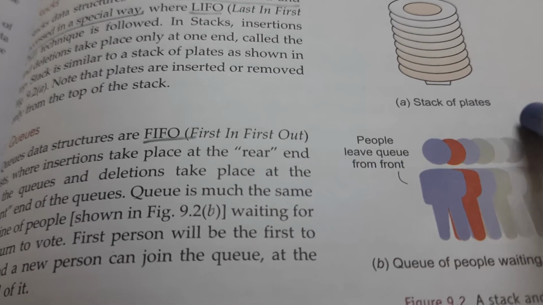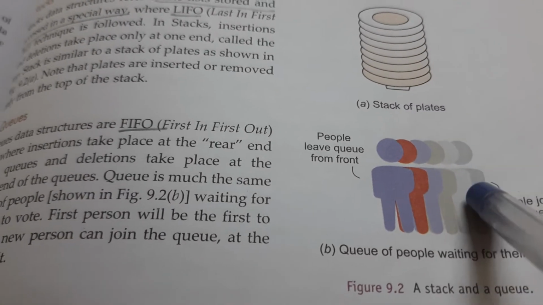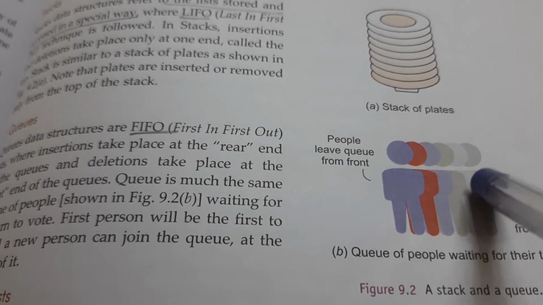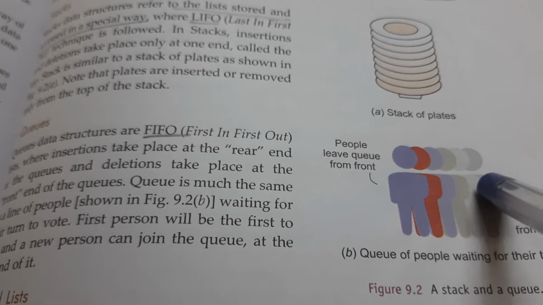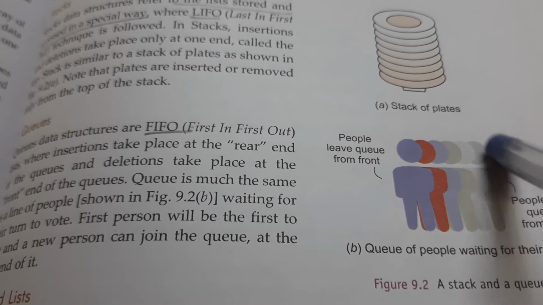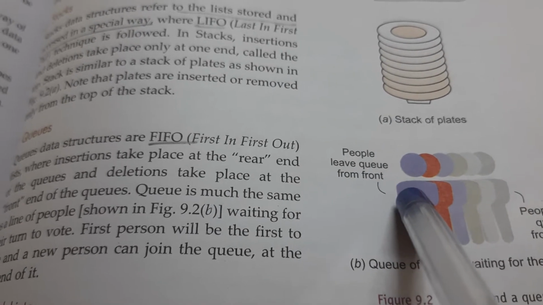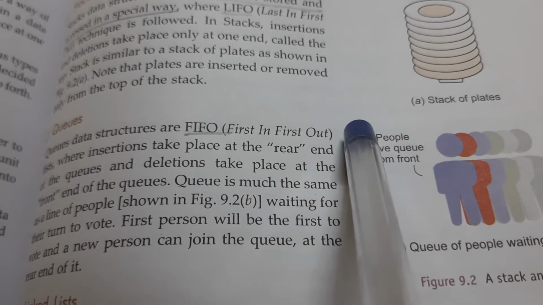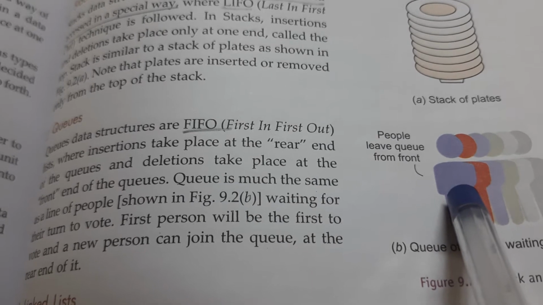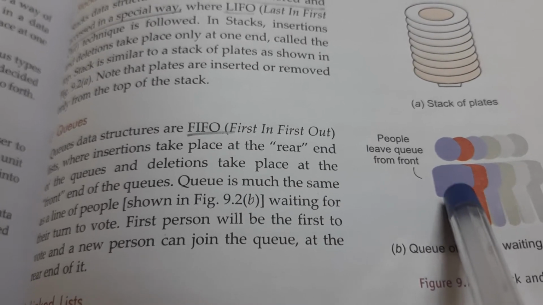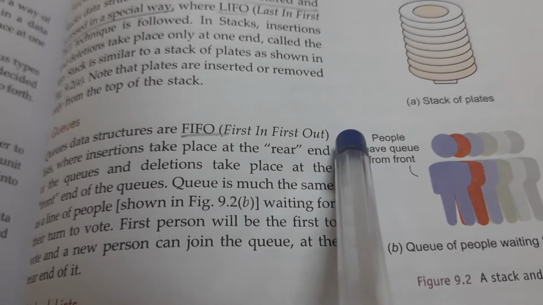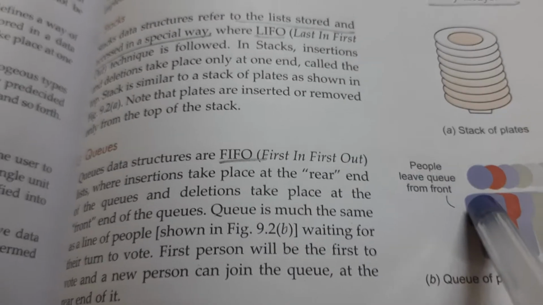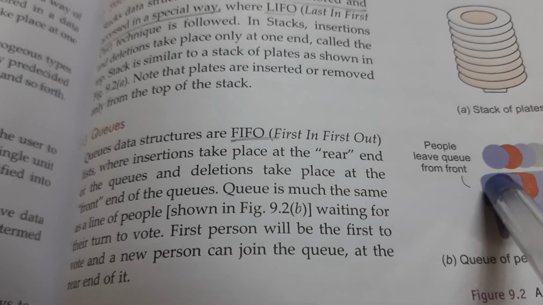Whereas the insertion will happen in the back end. We call it the rear end. Where the deletion will happen, after Kavinvel gets signed from me, he'll be going out. That means in a queue one person is reduced. So Kavinvel is deleted now, so he will go out. So FIFO, first in, first out. This is what we call the queue technique.